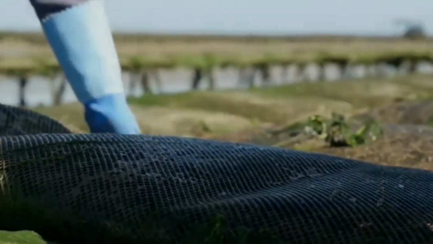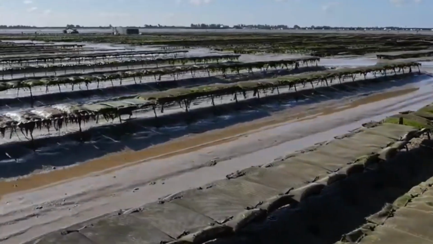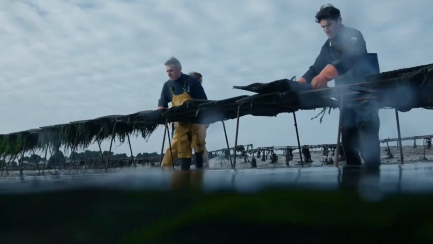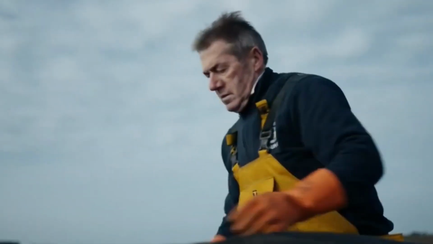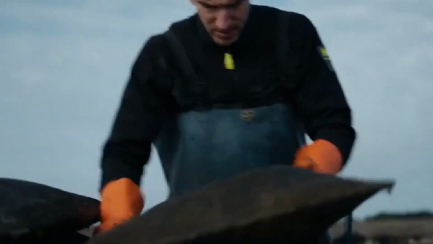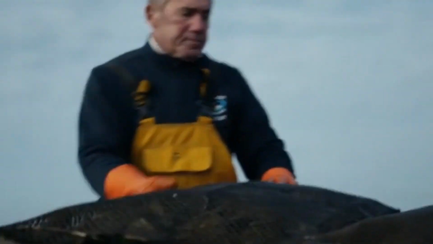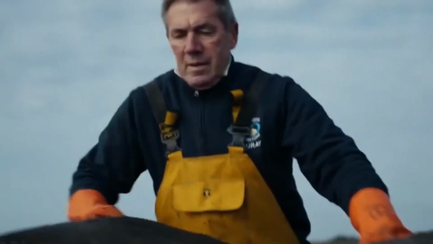The grow-out areas are carefully selected based on water quality, salinity, temperature, and other factors. Proper deployment ensures that they have access to sufficient water flow, nutrients, and space for growth.